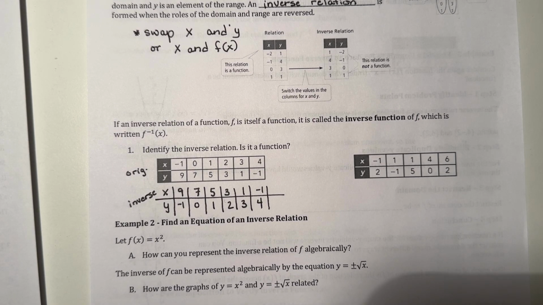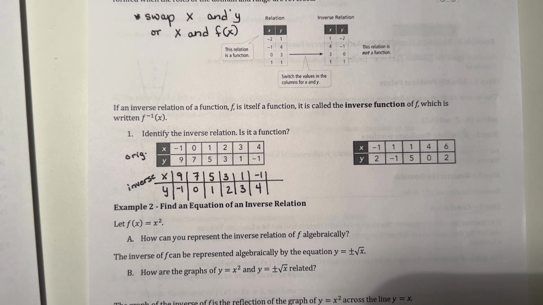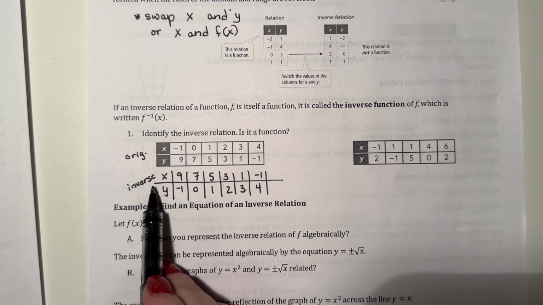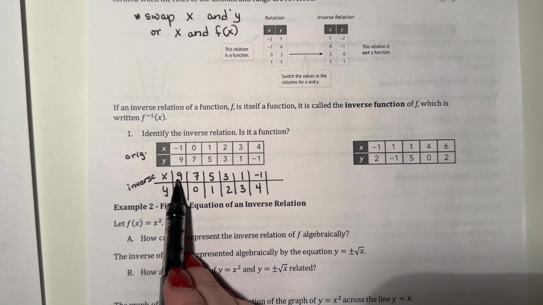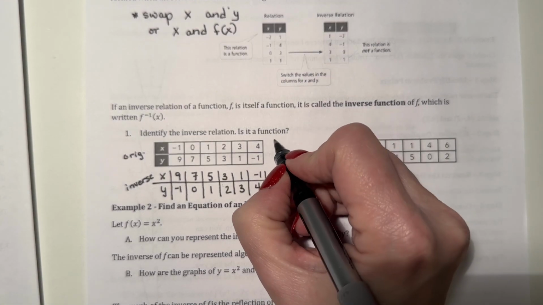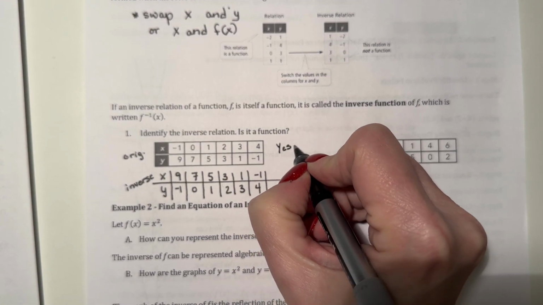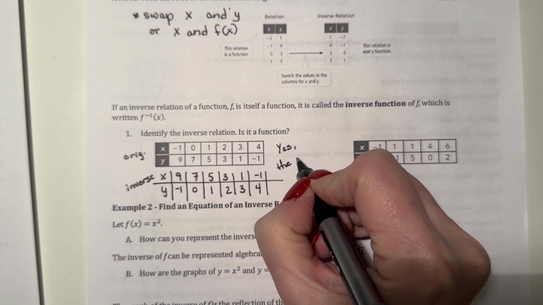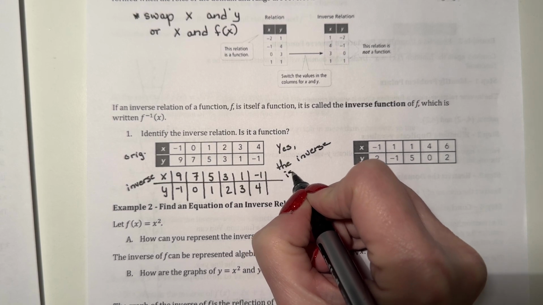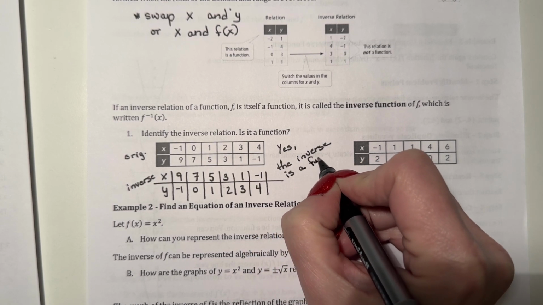Now the question is, is my inverse actually still a function? There are a few different ways to do that. When you have a table of points, the easiest thing to do is to look for any duplication in your x values. As you can see, each x is unique. So therefore, I'm going to say yes, the inverse is a function.